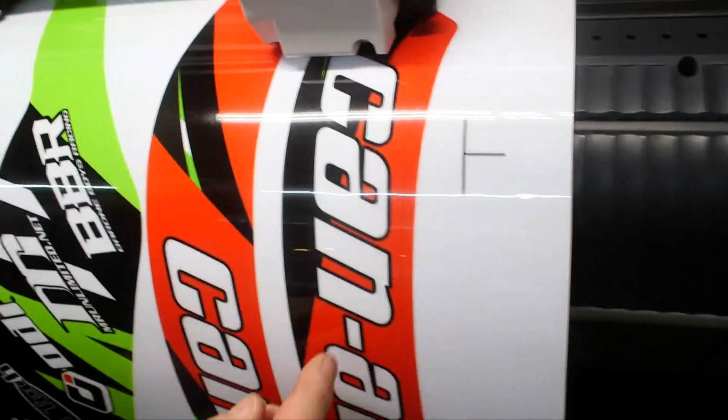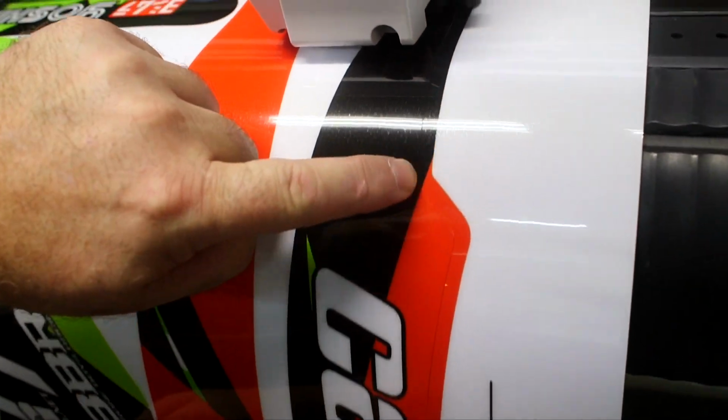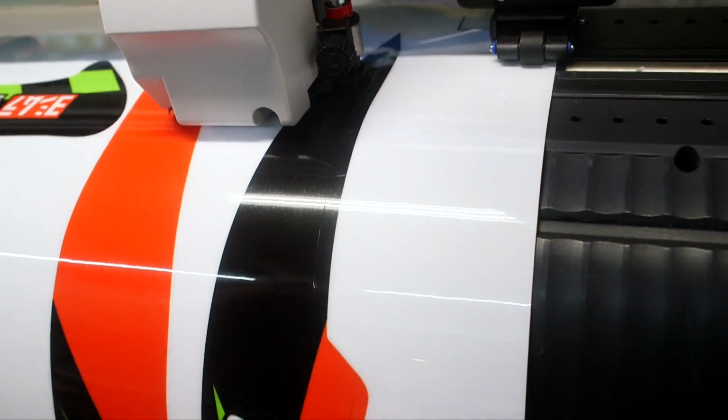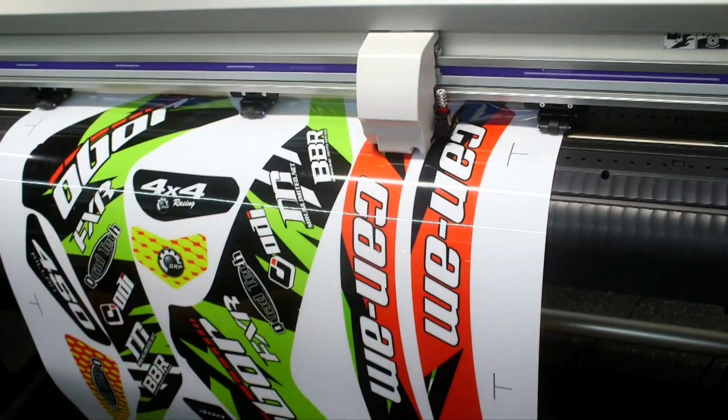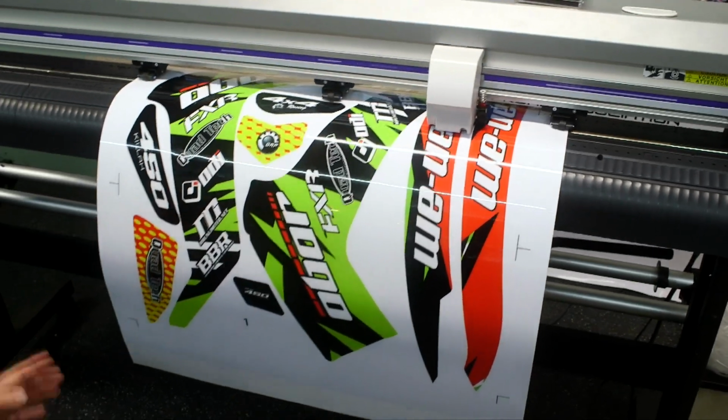It's cutting the line. You can barely see it there. It's about a quarter inch. So it's cutting this first decal out, then it'll move to the next one and work its way across, depending on how everything's laid out.